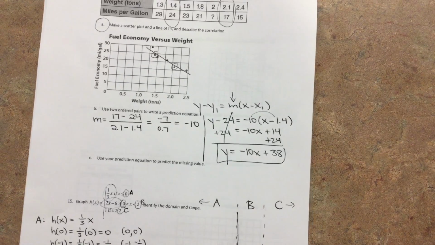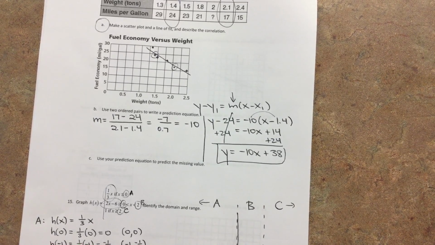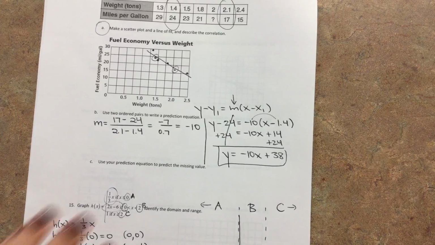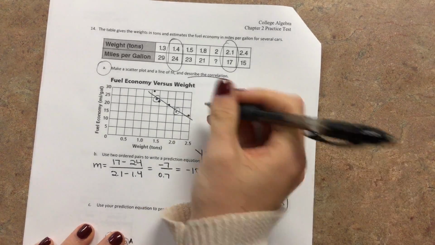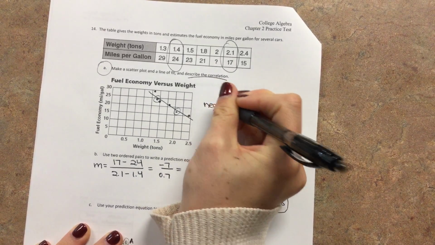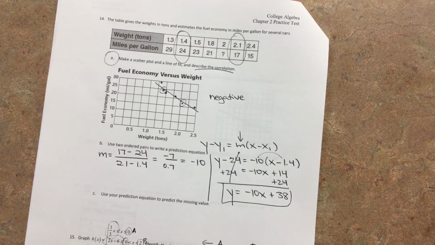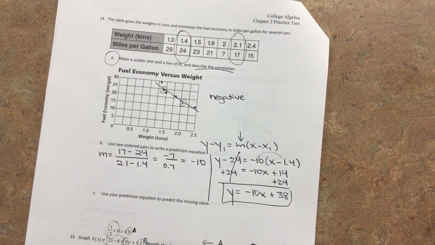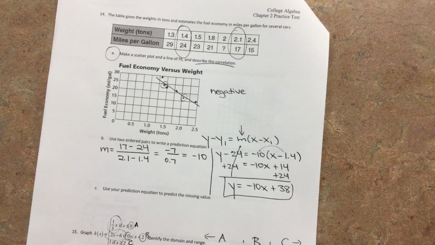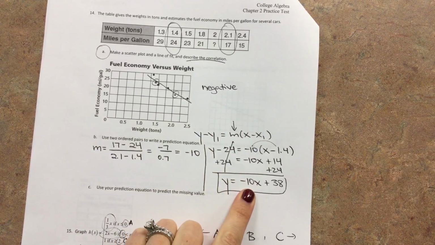I think somewhere in the realm of like 30 to 50, somewhere in there. Oh, I'm just noticing now I missed something here. Describe the correlation. It's basically just one word. It's going to be positive, negative, or no correlation. This one was negative because there's a decrease as you move through those points. So anytime that your correlation here is negative, the slope here should also be negative.